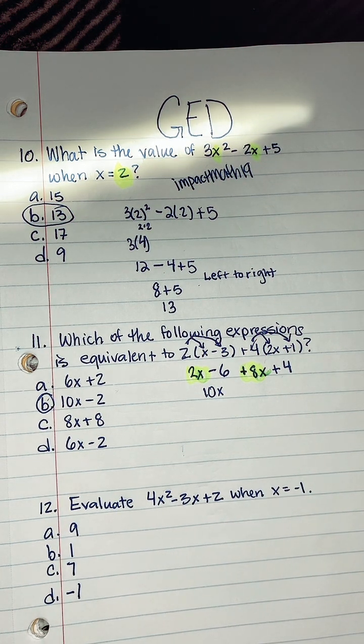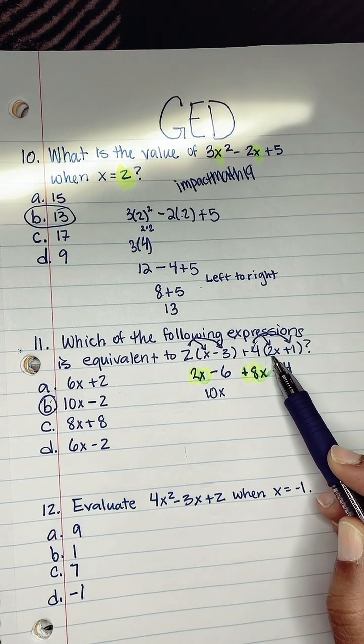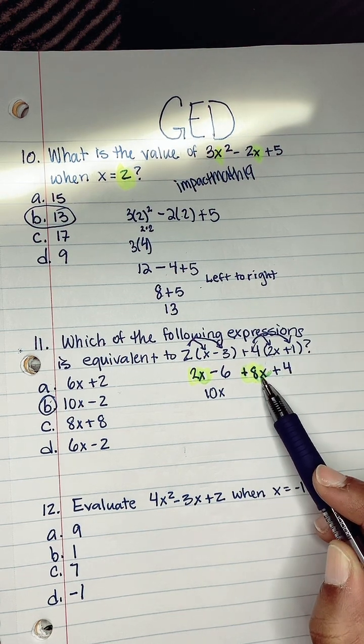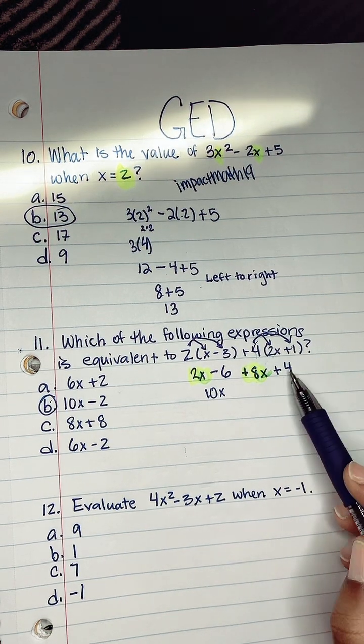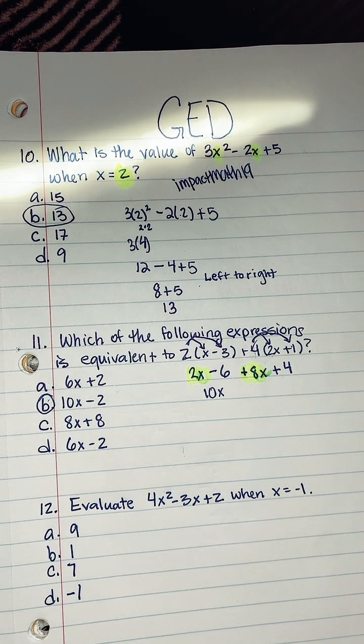How did you get 8x? Well, we got 8x by doing 4 times 2. So 4 times 2x gets us the 8x. And then 4 times 1 gets us the 4. That's how we got the 8x.